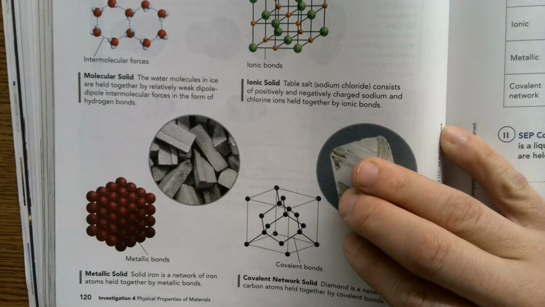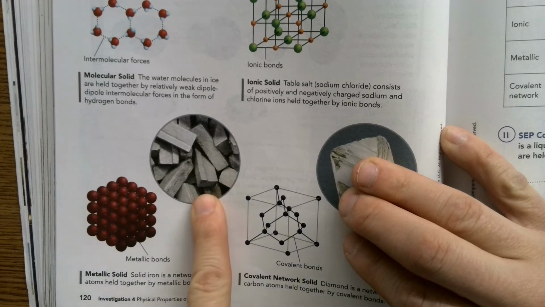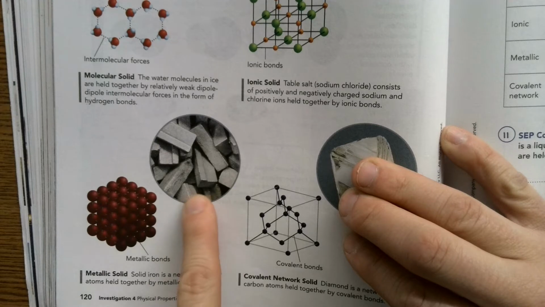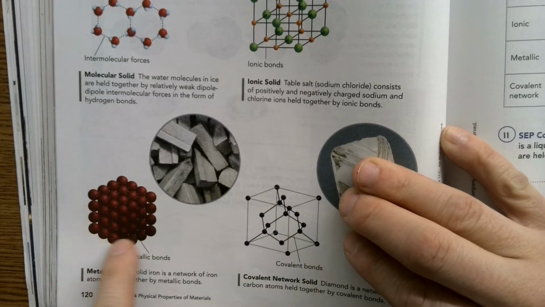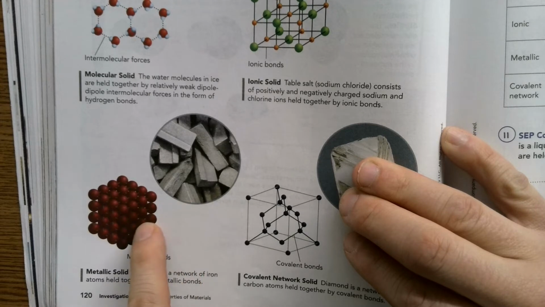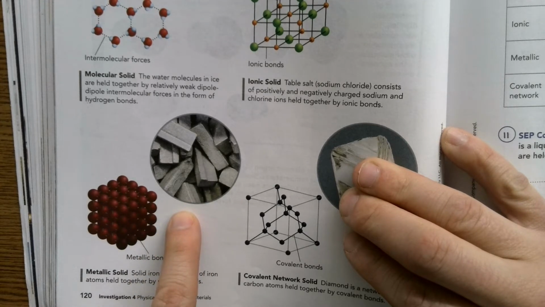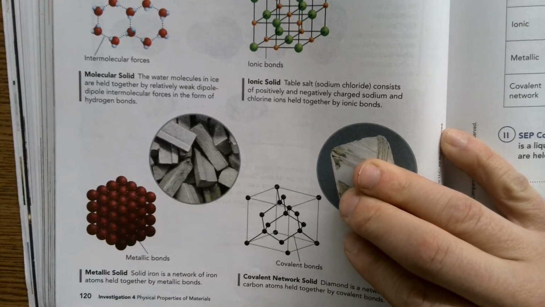I'm not sure what that is. You'll notice a lot of metals are probably grayish in color, but I have a few assumptions of what that could be, but I'm not sure. But anyway, not all metals are going to be solid. Like mercury is a liquid at room temperature. Gallium has a very low melting point.